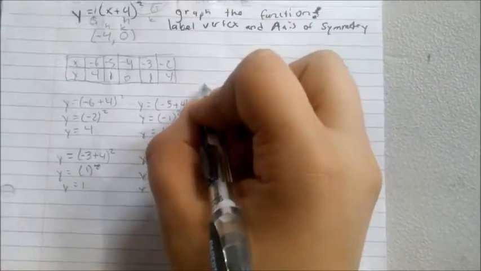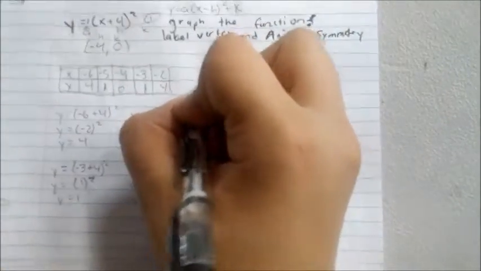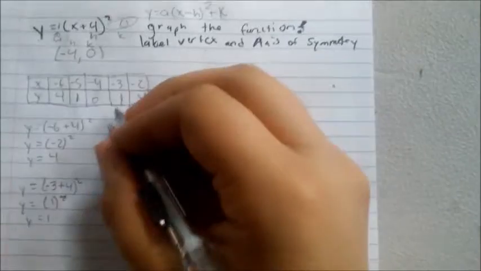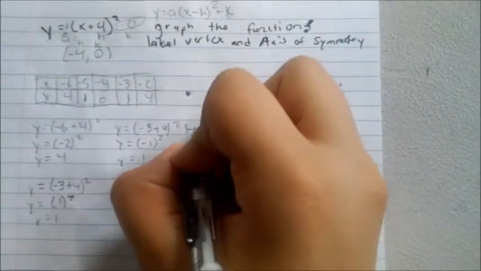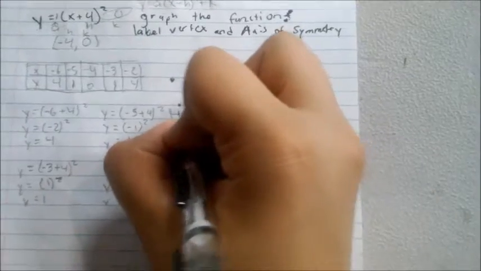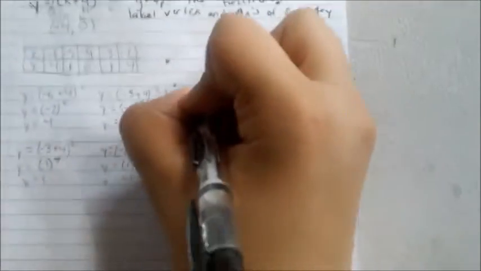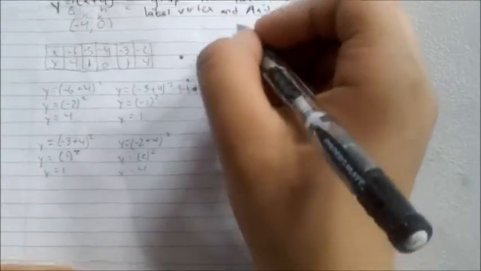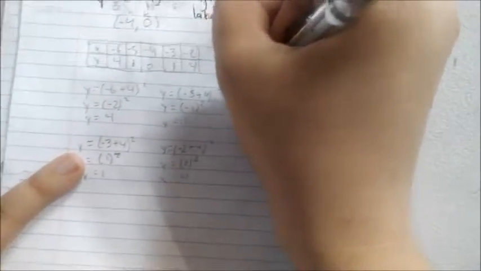And then you go 1, 2, 3, 4, which is about there. Graph isn't exactly correct. The -5, and then you go 1. Then -4, 0. -3, 1. And -6, 4. And then you just draw a curve around it. Not really good.